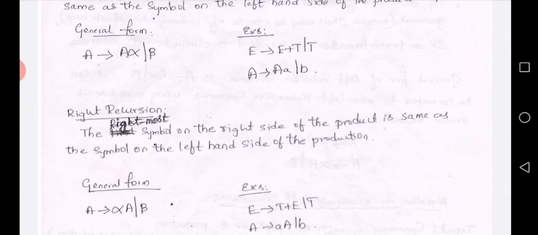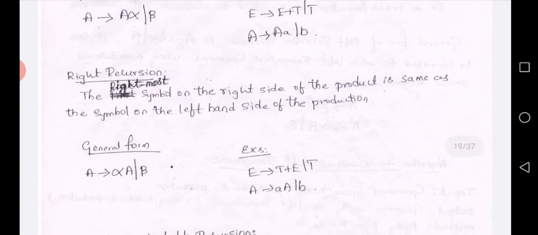Okay, A derives A alpha is what you had in left recursion, but here you have A derives alpha A. In the right-hand side, you won't have the non-terminal as the first letter. You'll have it at the right corner of the production, the same non-terminal you have in the left side. So these are a few examples of right recursion.